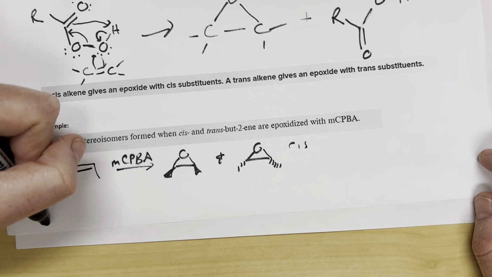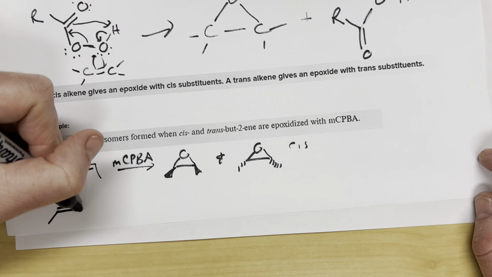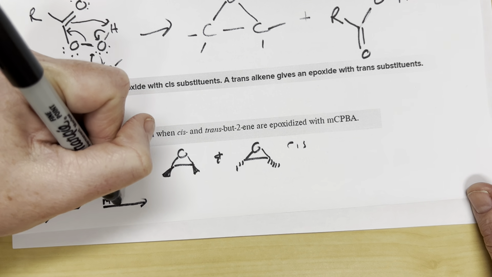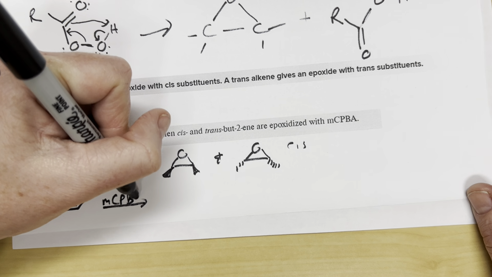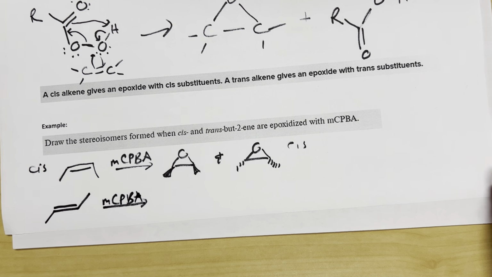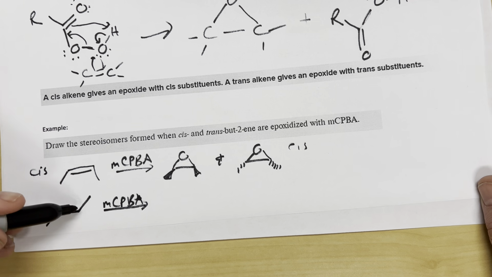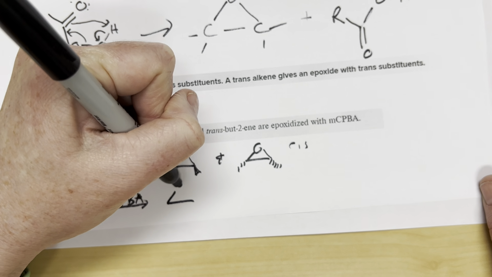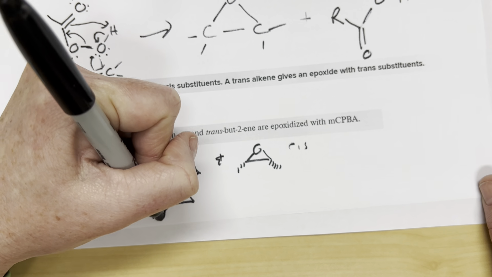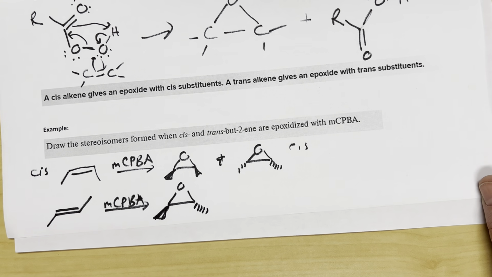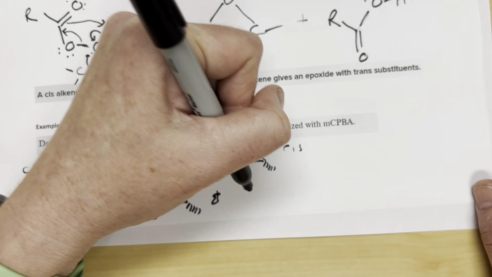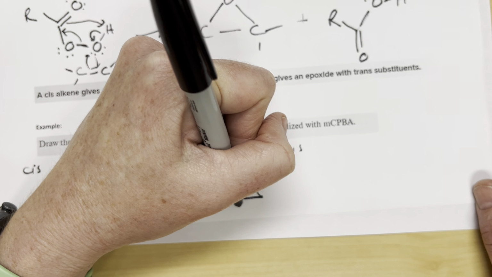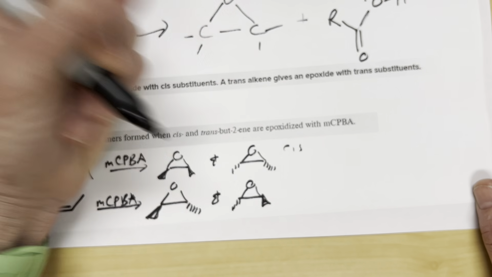Now let's take a trans butene like this, also reacted with MCPBA, and we already have an idea of what's going to happen, I think. The epoxide joins there, and you'll have one cis, one trans, and of course it's an enantiomer here. There.